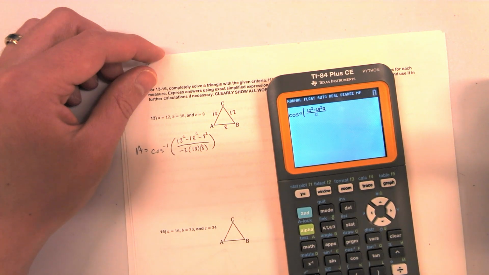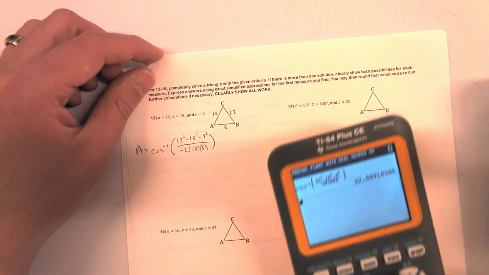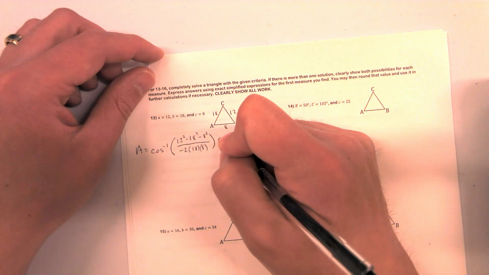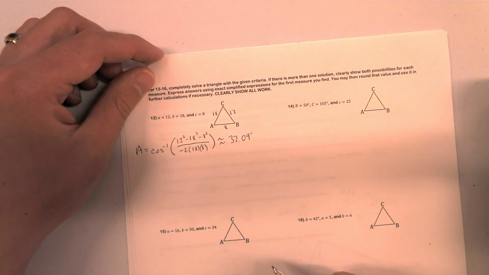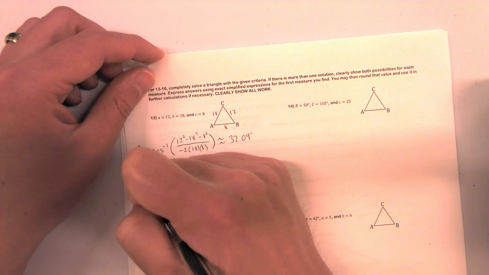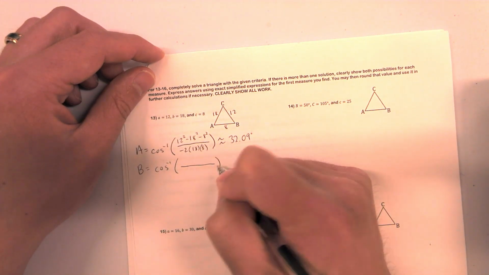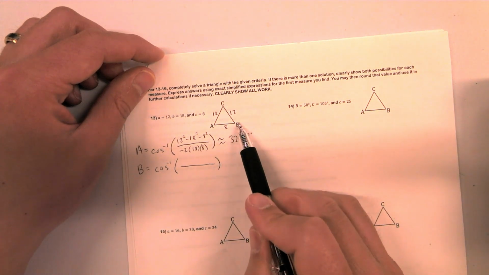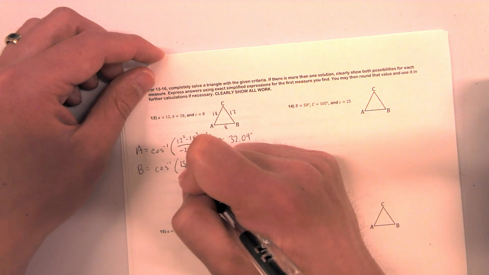There's 18 squared minus 8 squared, minus 2. I see that negative missing a lot. Make sure you get the negative on that too. So A is about 32.09 degrees. Of course, for B, you can do the same thing. Just make sure for B, you're now putting the 18 first, because that's the side opposite angle B.